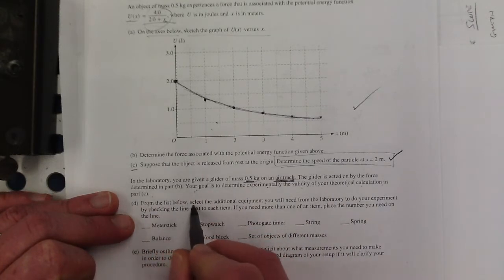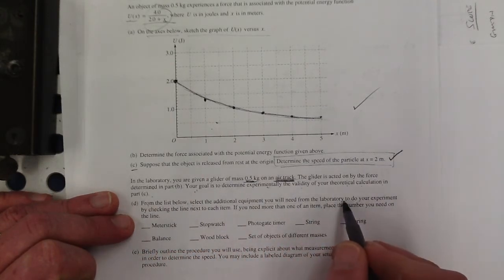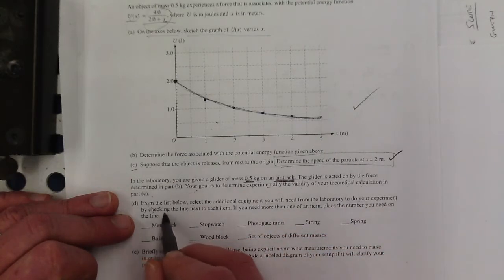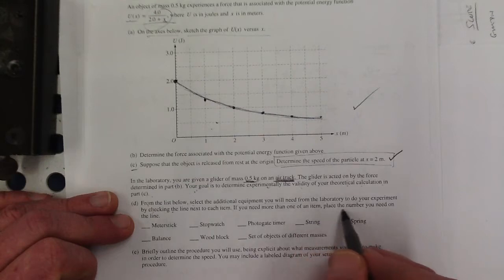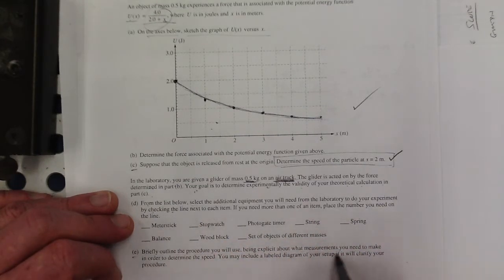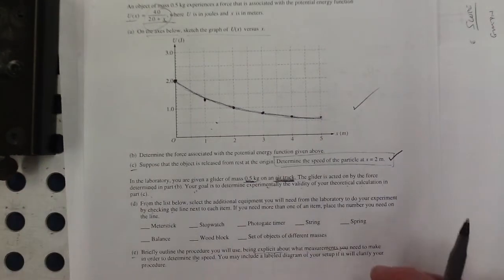So from the list below, select additional equipment you will need from the lab to do your experiment by checking the line next to each item. If you need more than one of an item, place the number you need on the line. And then in Part E, we want to outline the procedure, being explicit about what measurements you need to make in order to determine your speed. You may include a labeled diagram of your setup if it'll clarify your procedure.